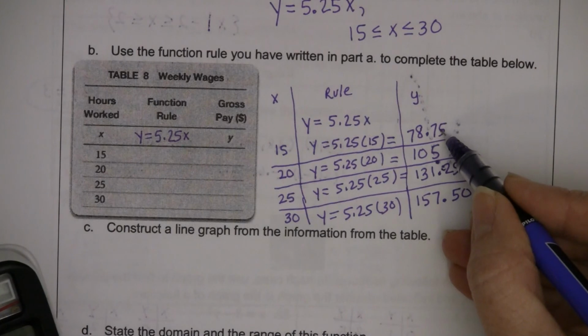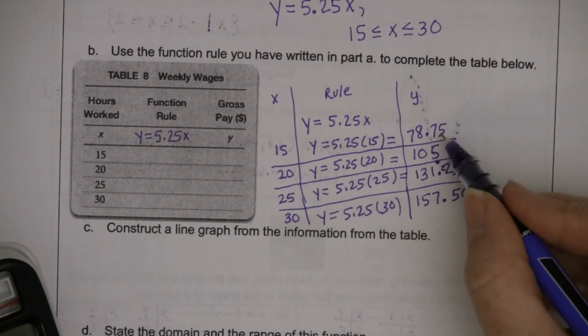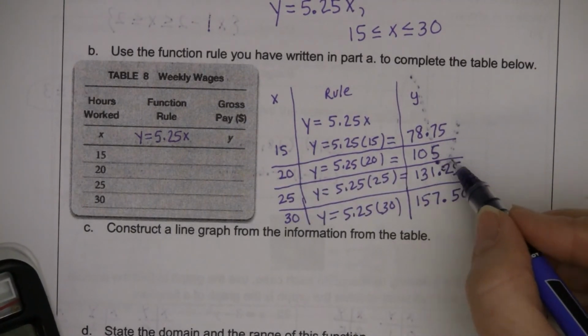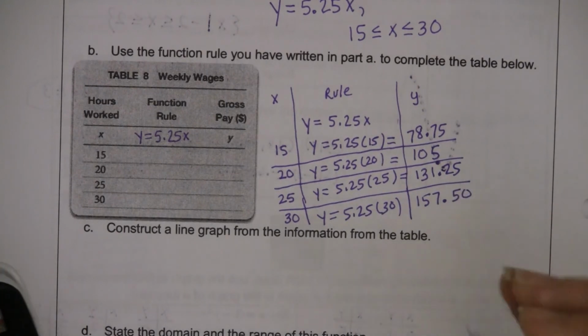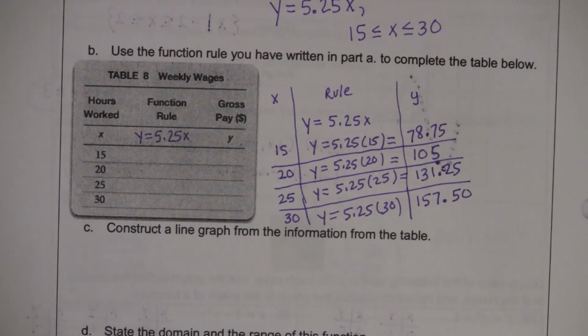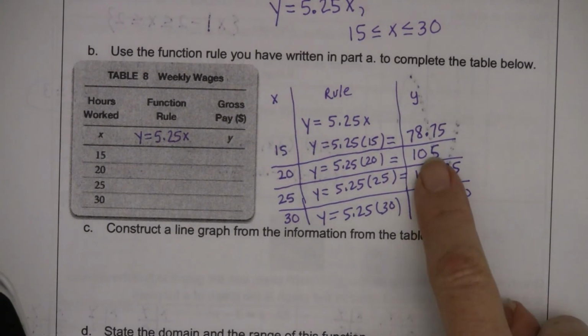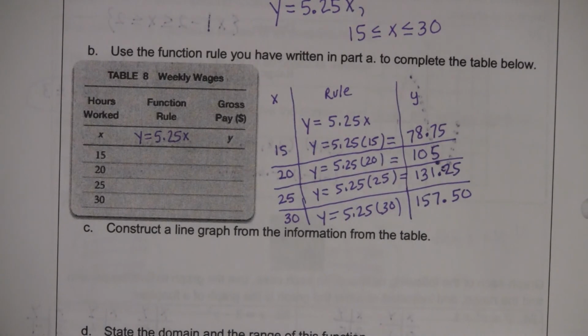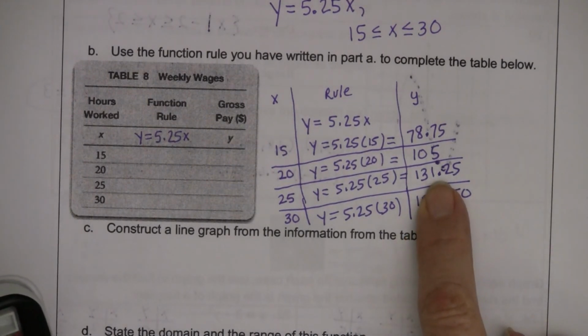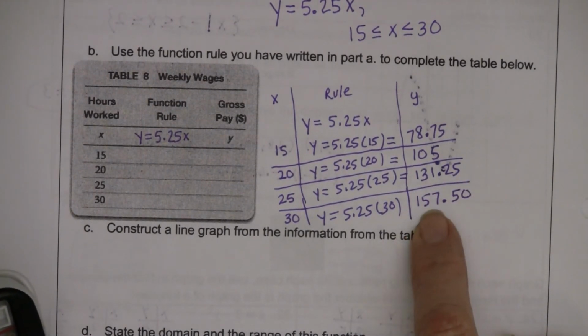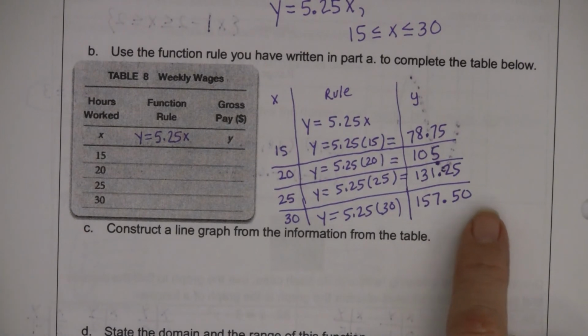So these were easy to see, they went up by 5, and it might not be easy to see that those go up by 26.25, but if you check it out, 78.75, and you add 26.25, you get 105. And if you do that again, 26.25, you add that again, guess what you get? 131.25. And if you do that again, you'll get 157.50.